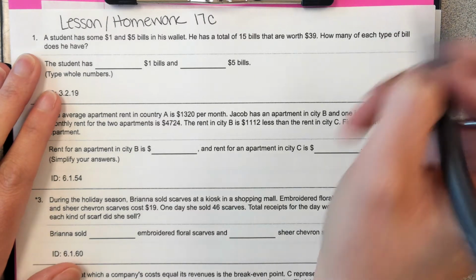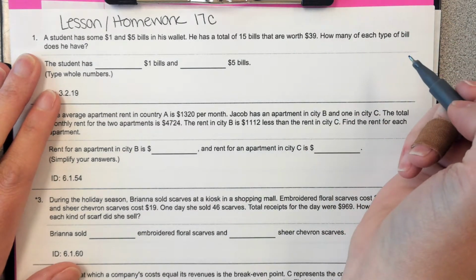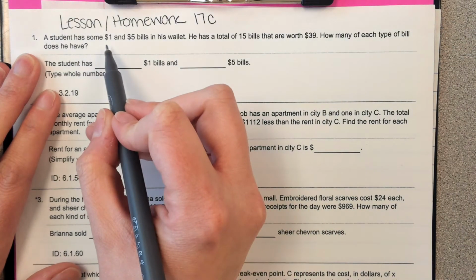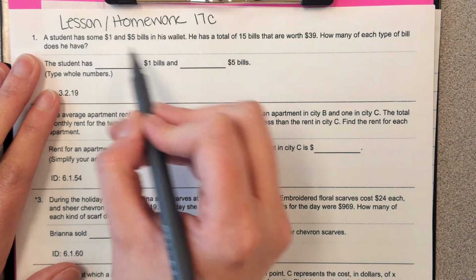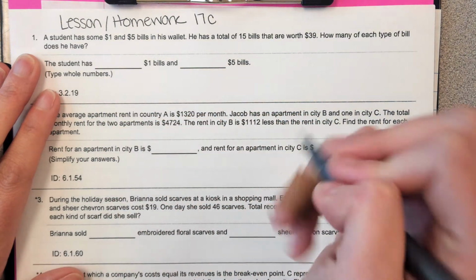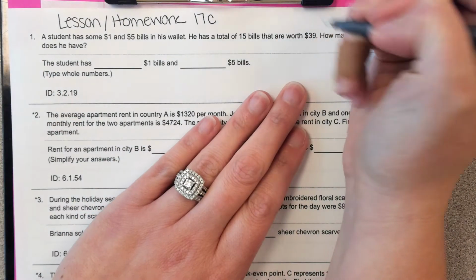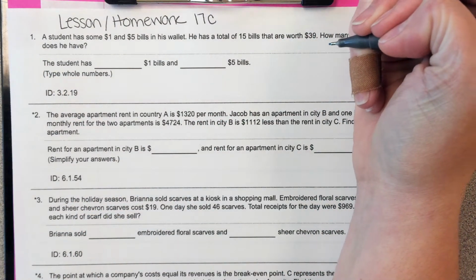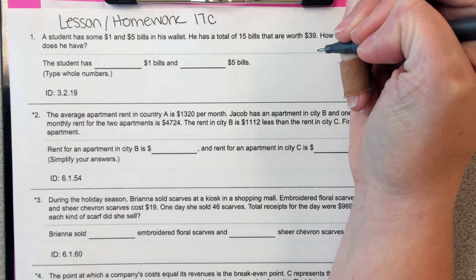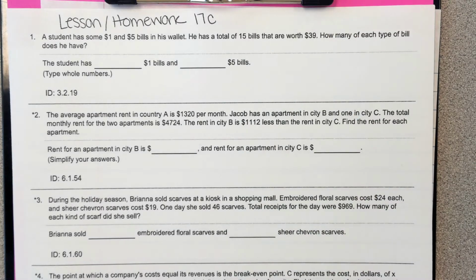So we're talking about bills and dollars, okay? So we have 2 different types of bills. We have $1 bills and $5 bills. So I'm going to use those to create my variables. I like to use variables that make sense to me. And I don't think any of them, except maybe one of the last ones, tells you what variables to use, but the rest of them, you can kind of use whichever ones make sense to you, okay?